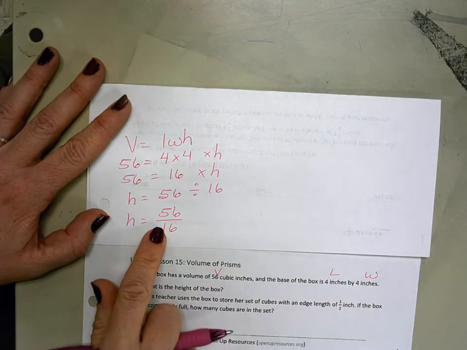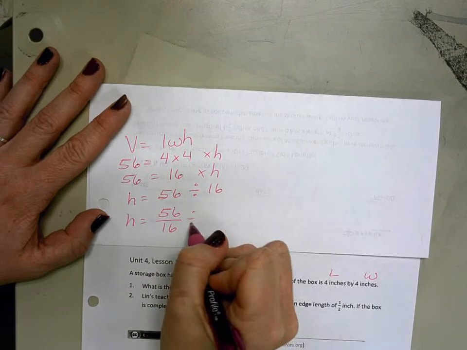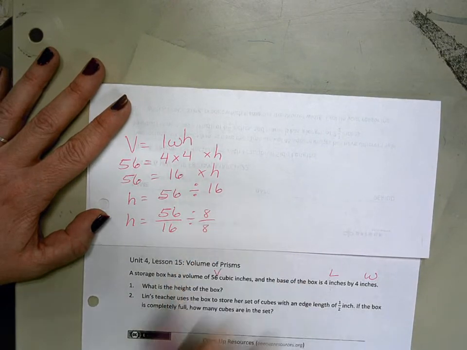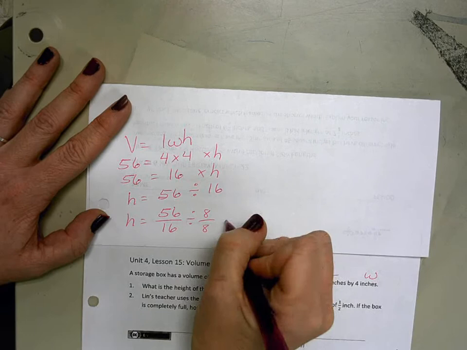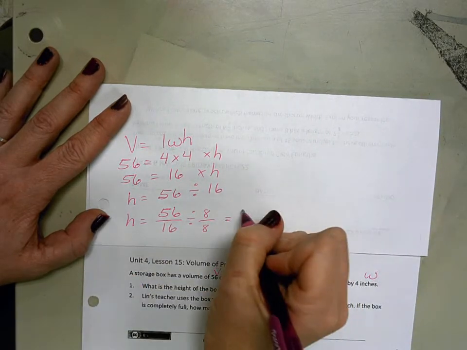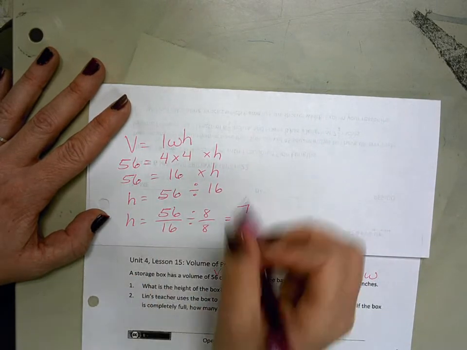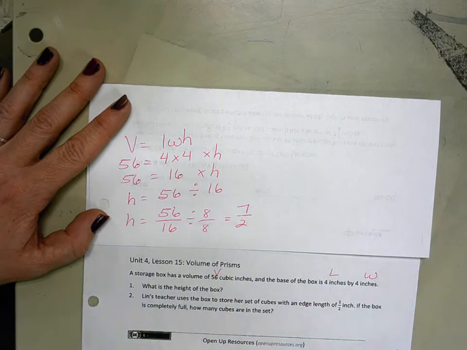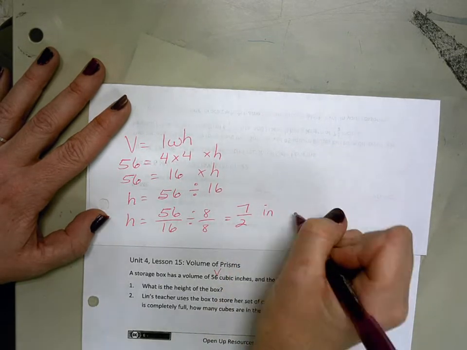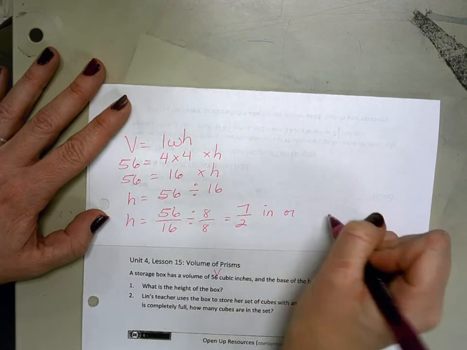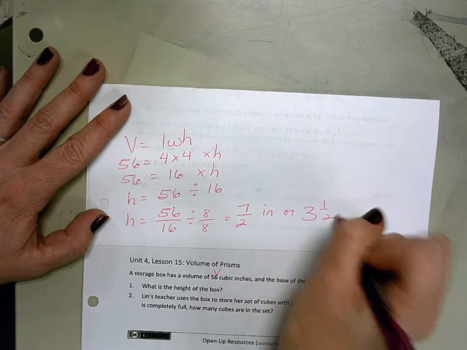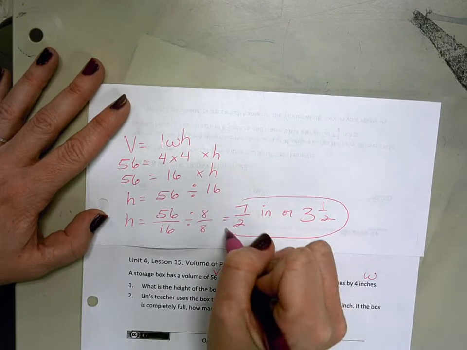I can divide both of these by 8. And if you want to divide first by 2 or by 4, that's fine. If I do divide by 8, 56 divided by 8 is 7, and 16 divided by 8 is 2. So the height is 7/2 inches, or if you want to write that as a mixed number, it would be 3.5 inches for the height.